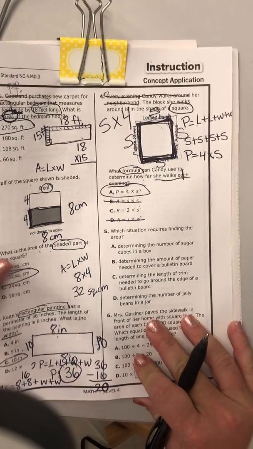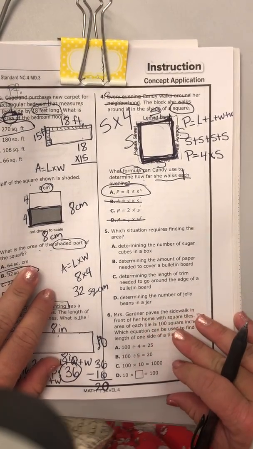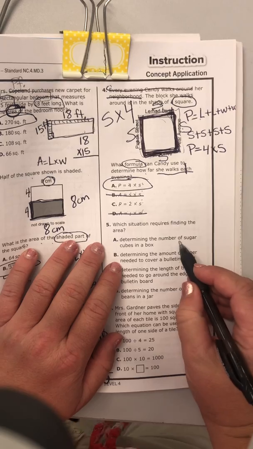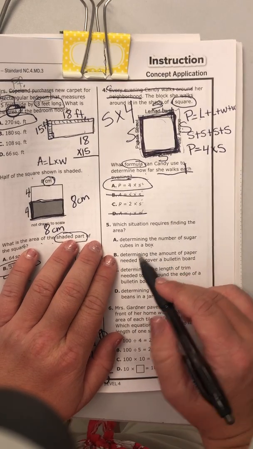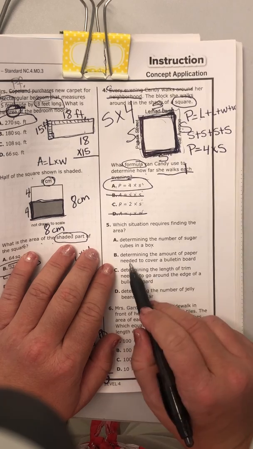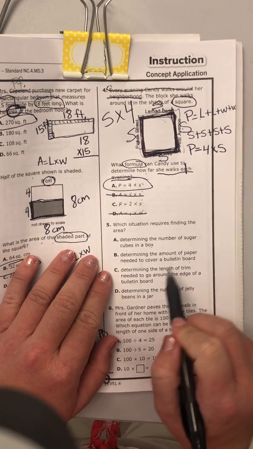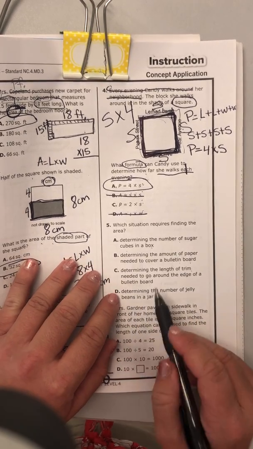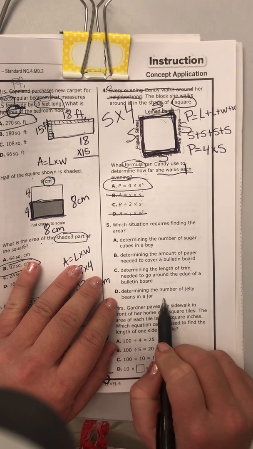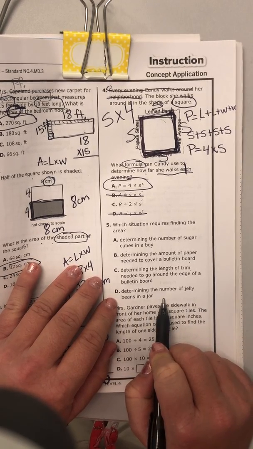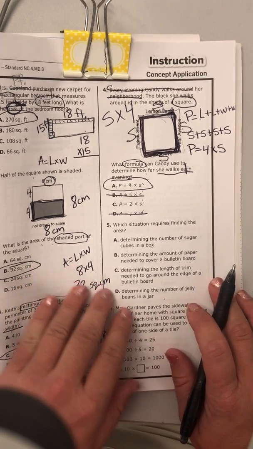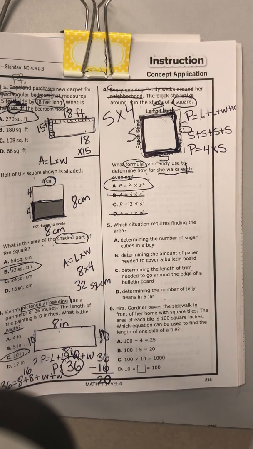With me, great. It says, which statement requires finding the area? It says, determining the number of sugar cubes in a box, determining the amount of paper needed to cover a bulletin board, determining the length of trim needed to go around the edge of a bulletin board, or determining the number of jelly beans in a jar. Now remember, area cannot have any overlapping, okay? That means that if I'm looking at this bulletin board right here, it cannot have any overlapping, okay?